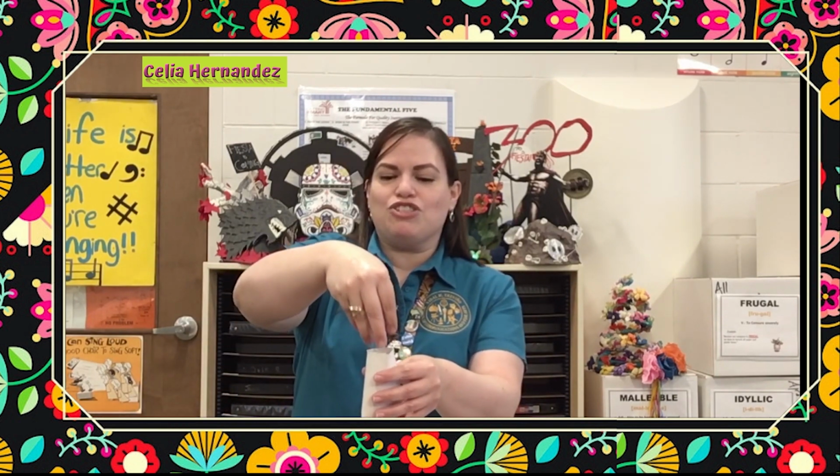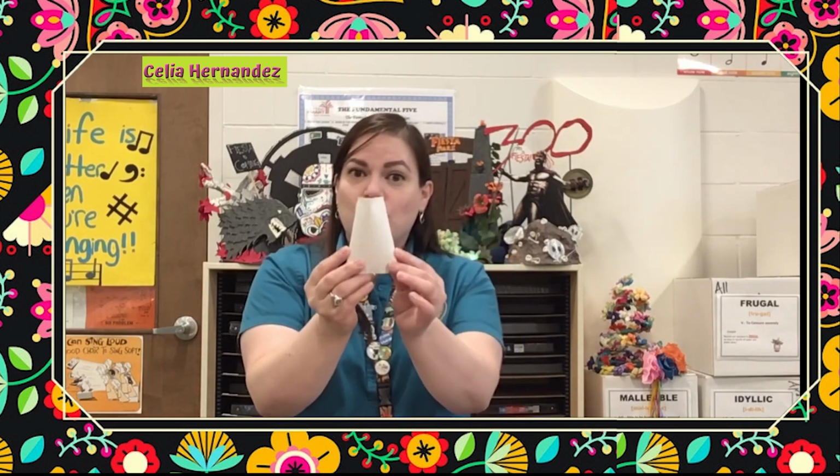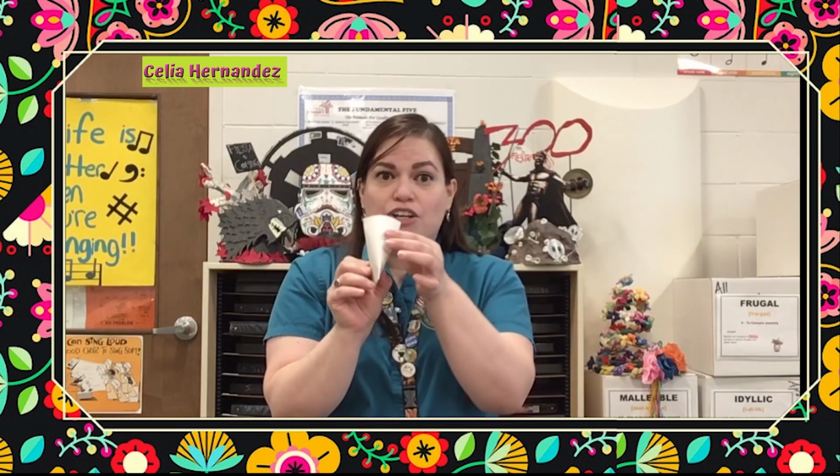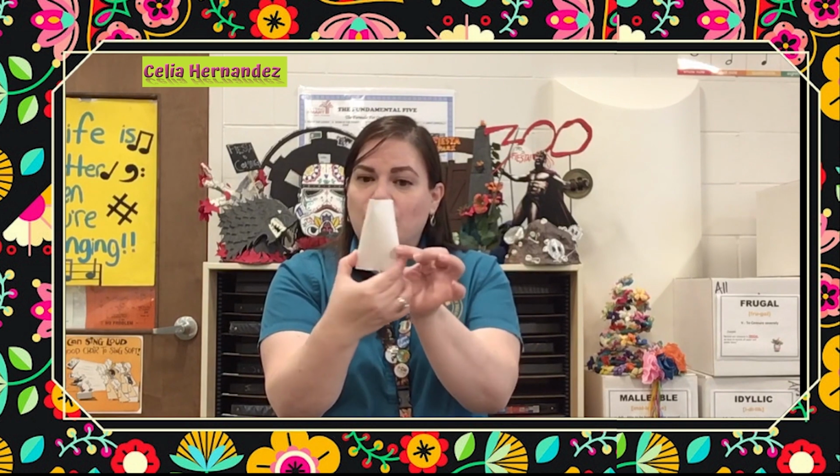You can kind of give it a little shake and hear how it sounds. Is that good enough? Yeah, I think so. I'm going to drop in a couple of beads in there too, just to make a little difference in the shake sound. All right, so now that you've filled your shaker, it does still look like a little triangle, right?